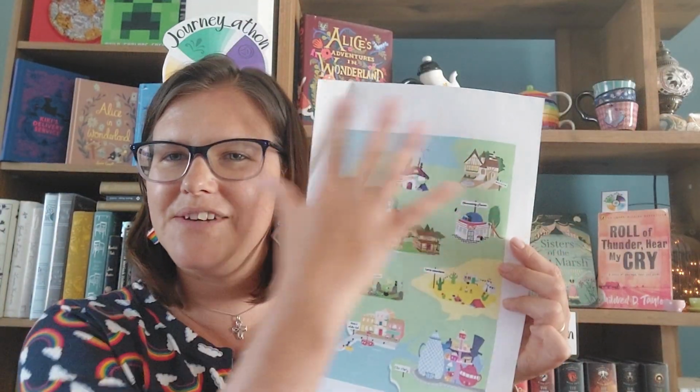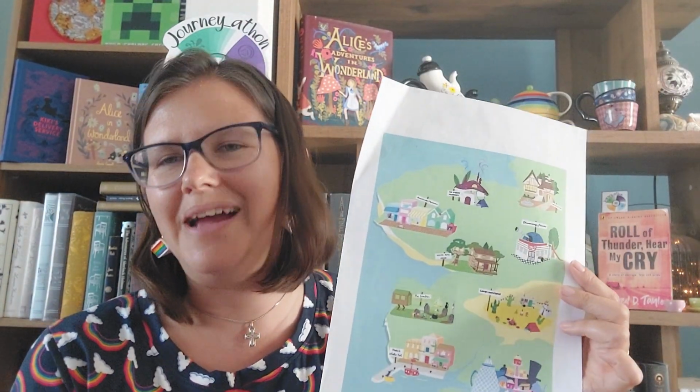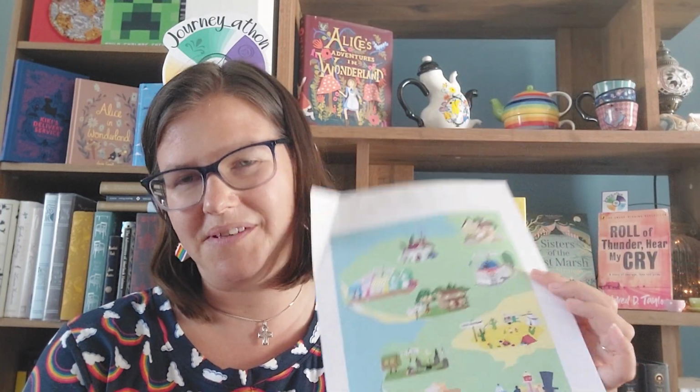So, this readathon I'm going to demo by holding the previous Journeyathon's map up as an example. We have different places inspired by children's middle grade books. I have done a video revealing what the four inspiration books for this year are. I will link that in the description box, so you can find out more about those books. I'm only going to touch on them briefly in a moment. Each of those books has inspired a different path.